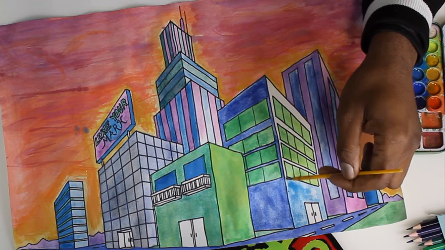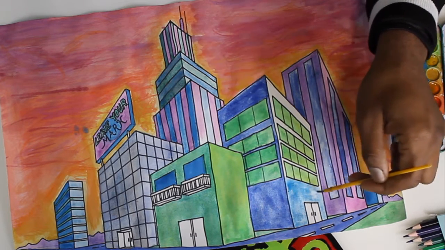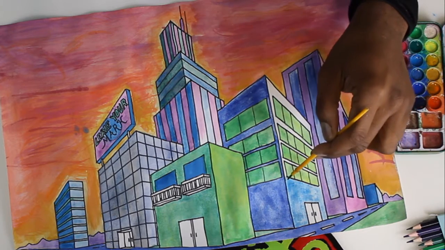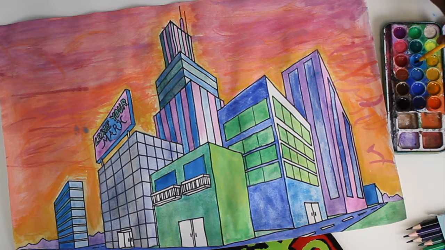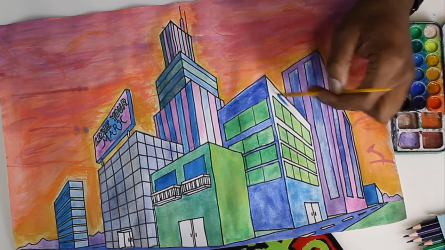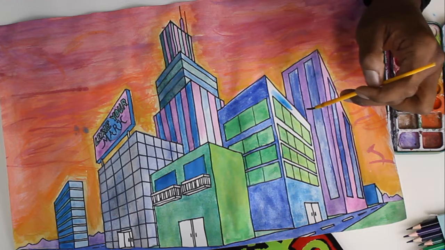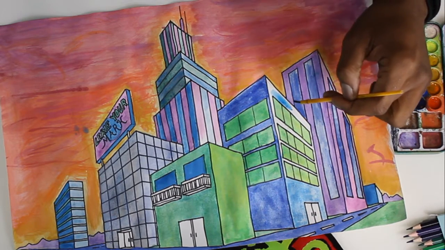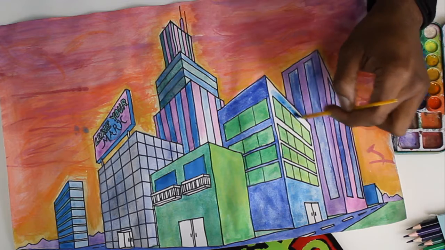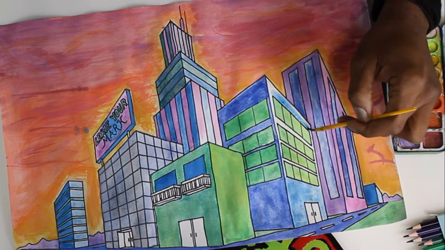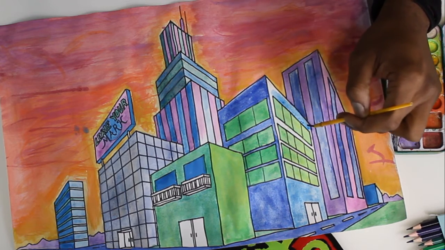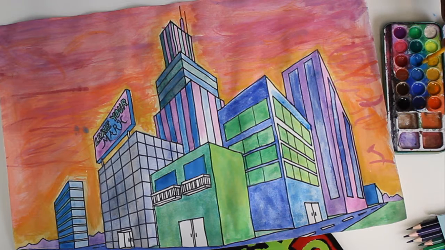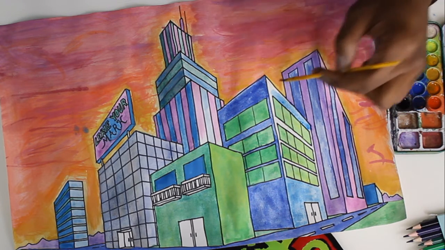You can see that most of my buildings have a change in value where there's a darker side and a lighter side, so that it looks like the sun is on one side of the buildings and not the other. And to create this effect, you need to be able to change the value of your colors. Changing the value of your colors is not changing the color, but only changing how light or dark it is. This can be done with shades and tints, like white and black. It can also be done by using complementary colors.